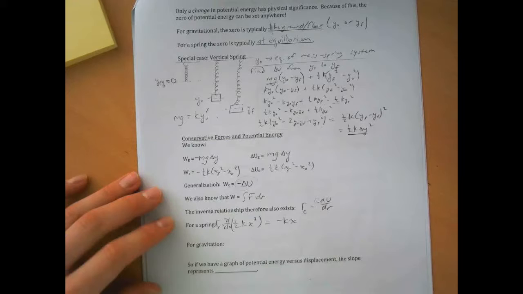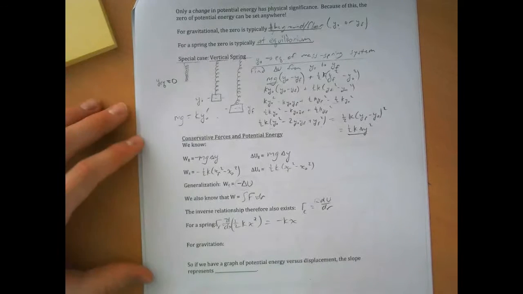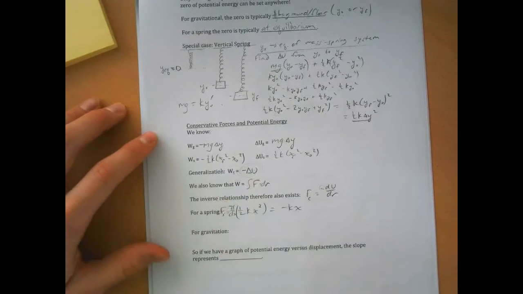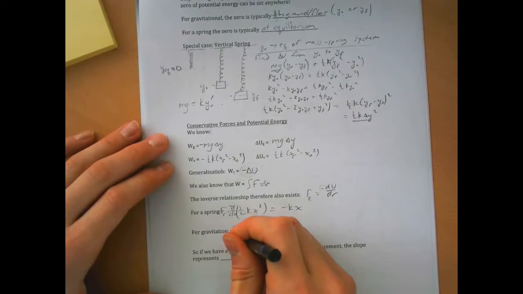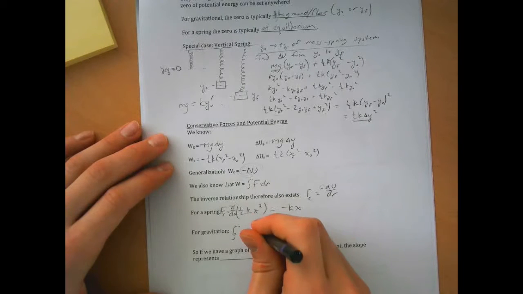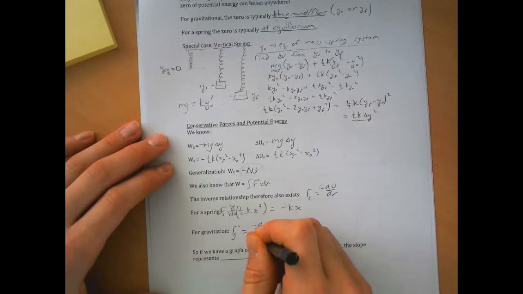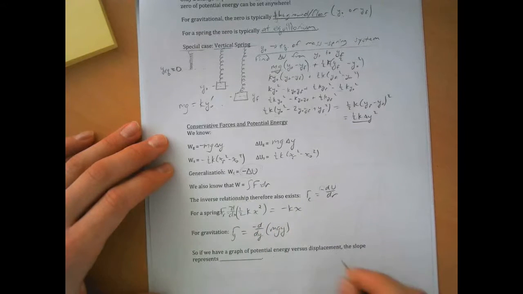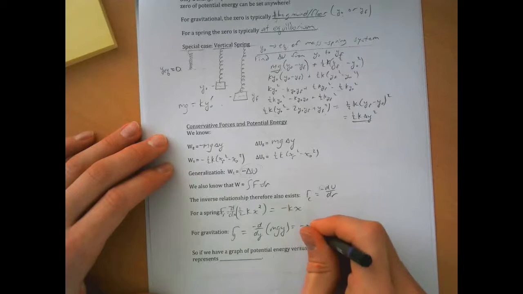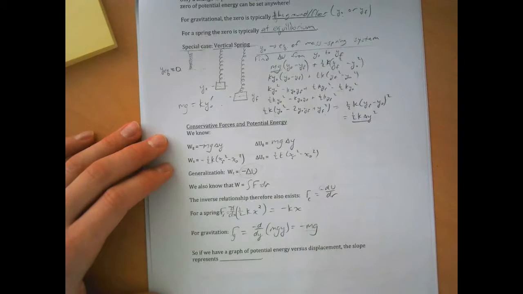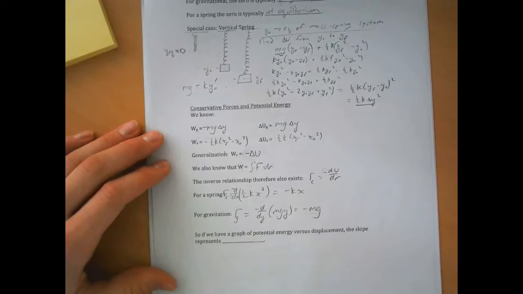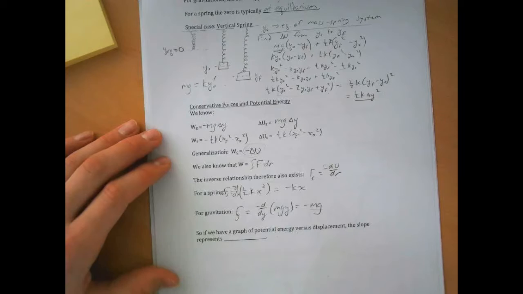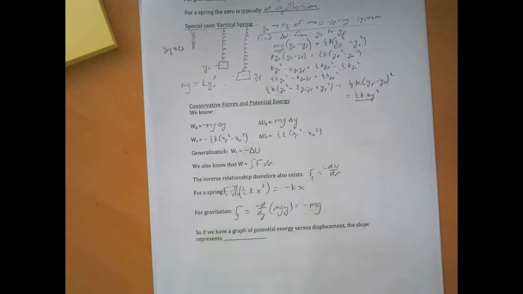Minus kx. Whoa! Gravitational force then is equal to minus d by dy of mgy, which is what? Minus mg. Gravitational force of mg in the negative y direction. When we wrote this equation, we assumed that the positive y direction was upward.